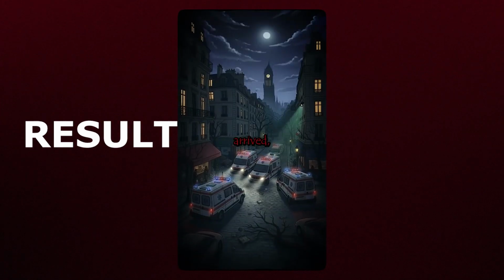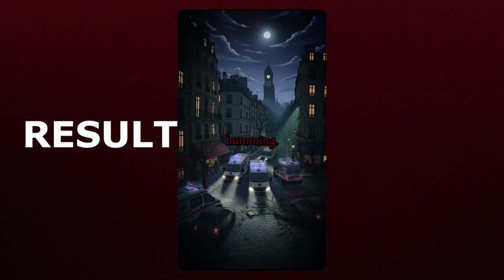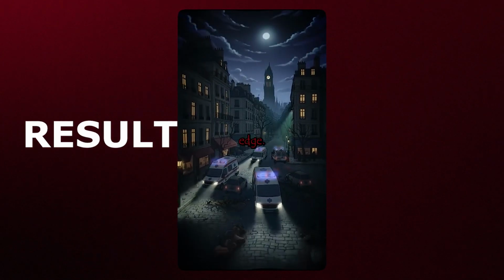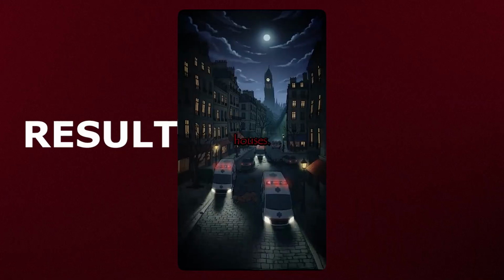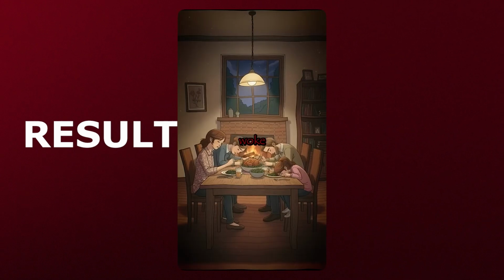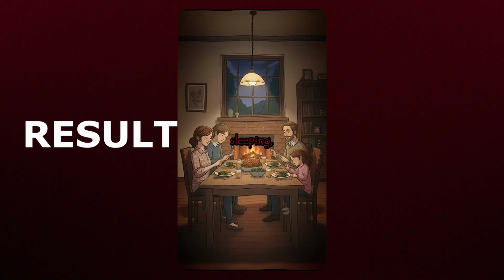When rescuers arrived, they said the air felt heavy, like it was humming. Animals wouldn't go near the town's edge. Phones rang endlessly inside empty houses. Hours passed. Then, just as suddenly as it began, they all woke up. No one remembered sleeping, but their clocks were all stuck at 3:17 a.m.